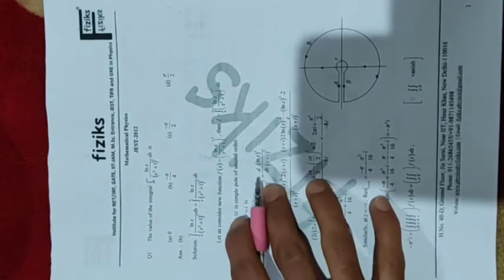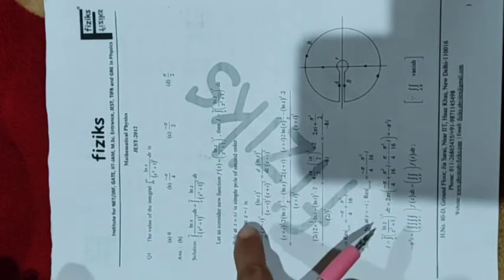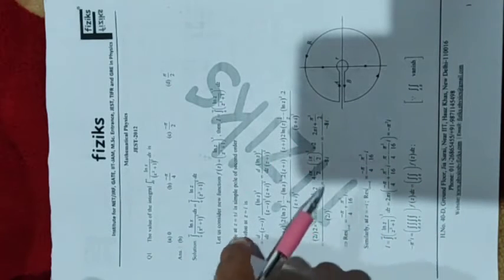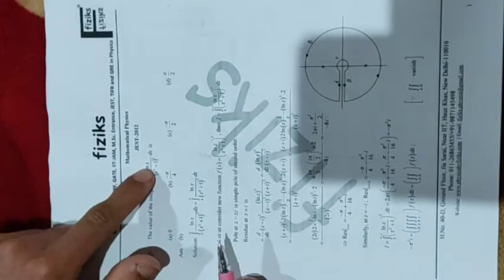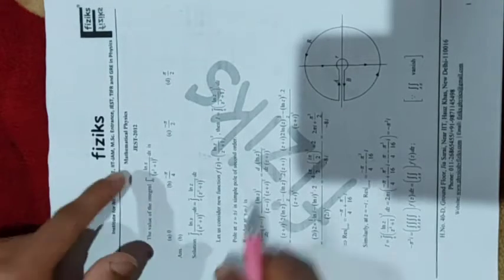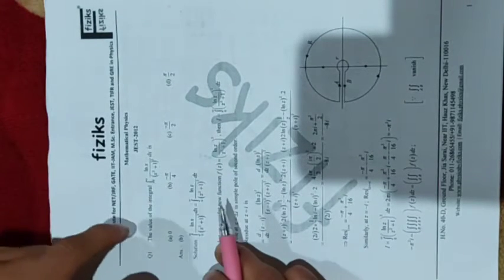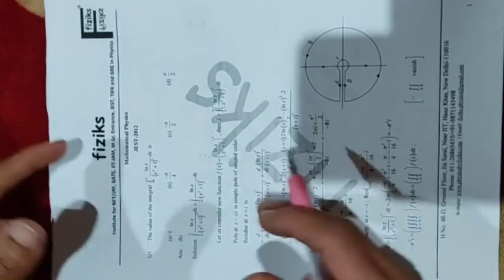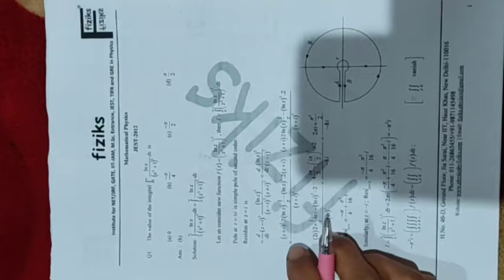As you might be able to see here, the question is asking what is the value of the integral. The integral is a definite integral taken from 0 to infinity of ln of x divided by x square plus 1 to the power 2, with respect to x.